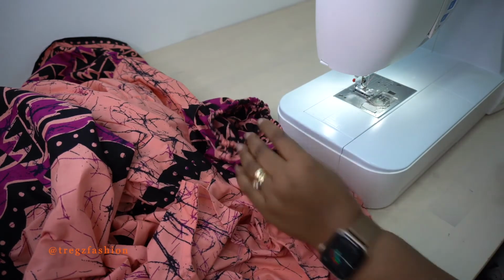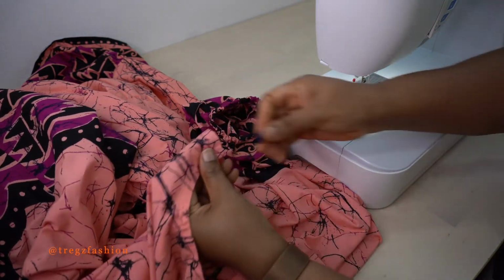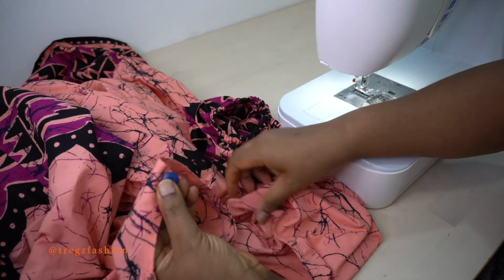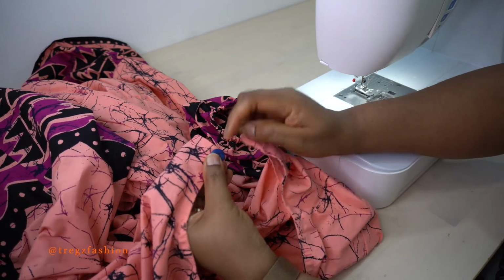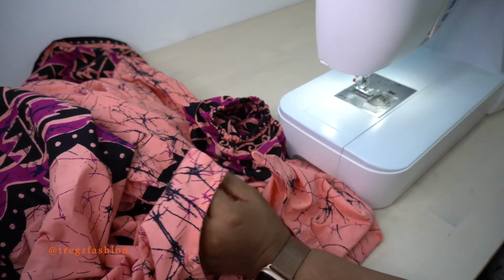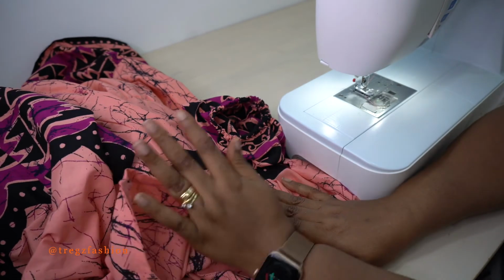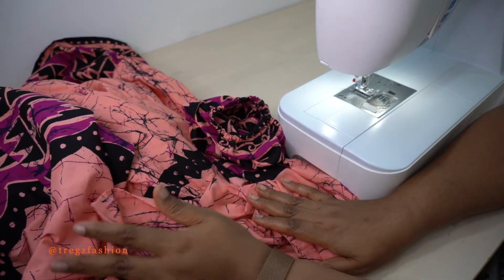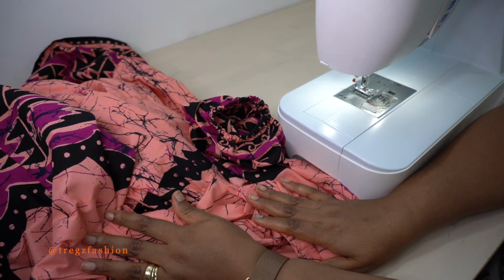Okay, so once you are done with that, the next thing will be for you to attach your button to the center back, and then you're going to give your dress a very good press, and that will be all for this tutorial.